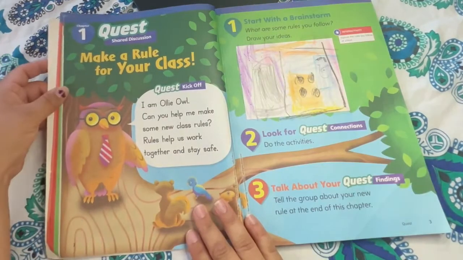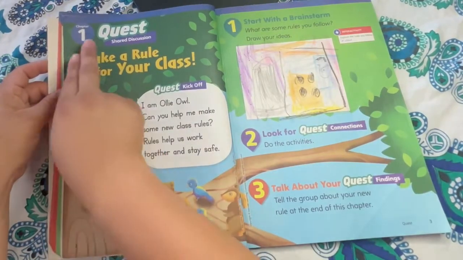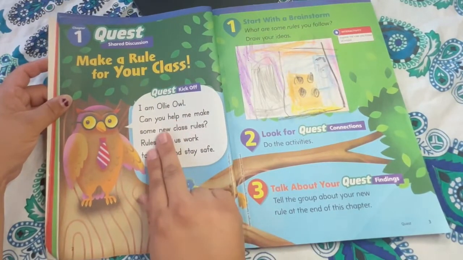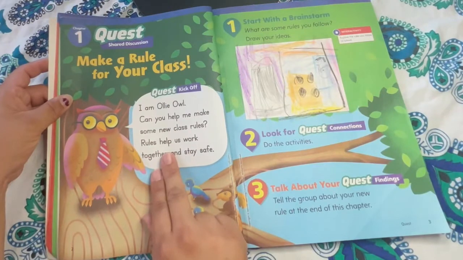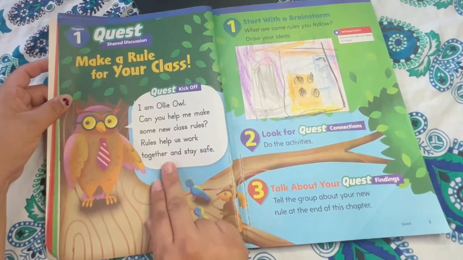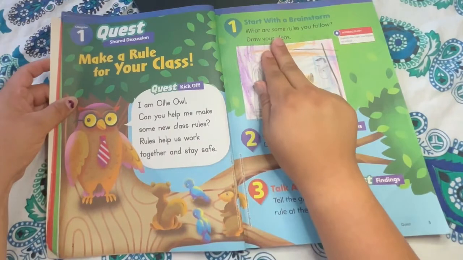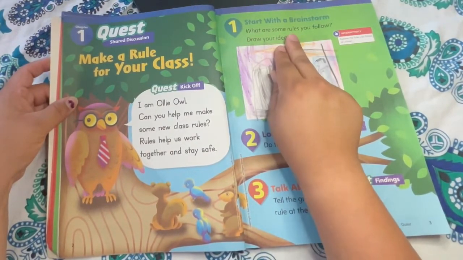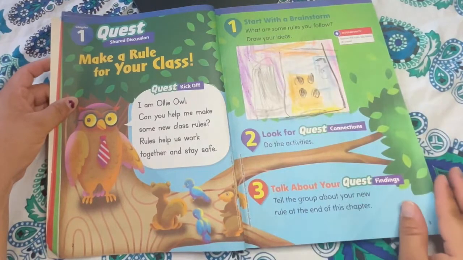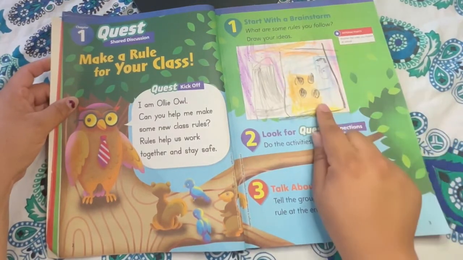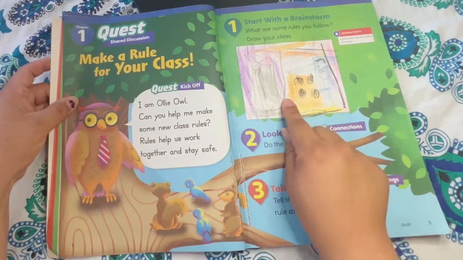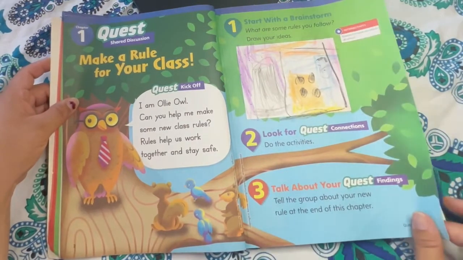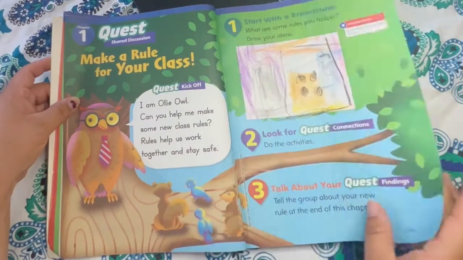And now we are brought to the quest, which introduces every chapter, and this one is with Ollie the Owl. There's always a creative figure that helps talk about something important that the learner should know about. This one is talking about following rules. Number 1, brainstorm ideas about which rules you follow. My child decided to draw a picture of her room. Making her bed every morning is a rule that she likes to follow to help keep her room clean. And it says look for activities and then talk about your quest with the group. We are a homeschool family, so we just discuss between her and I.